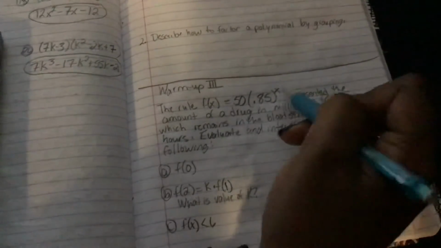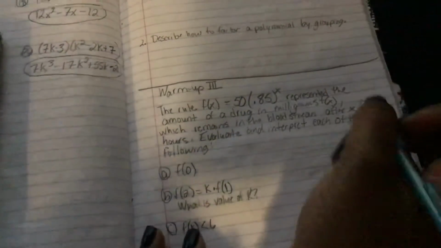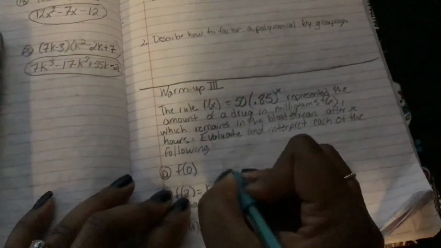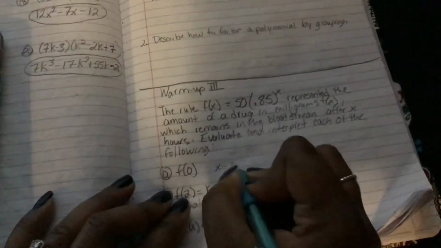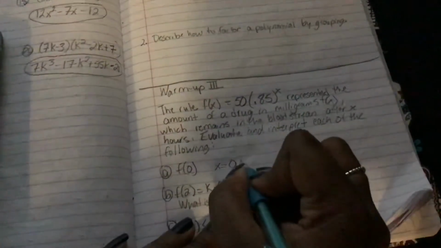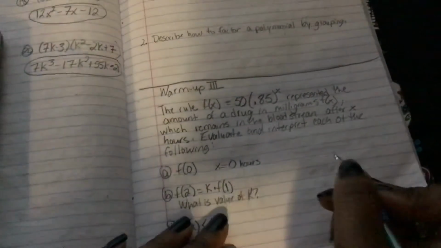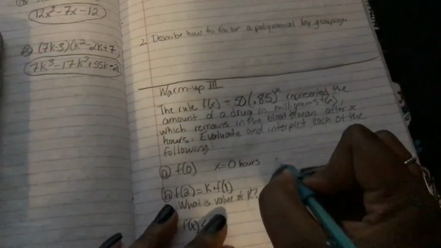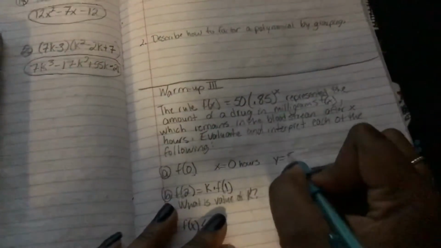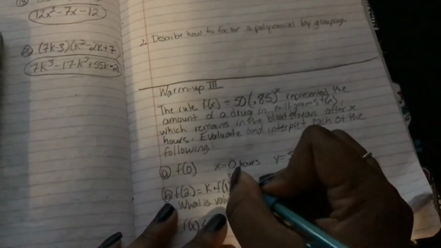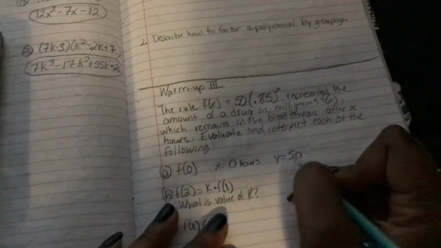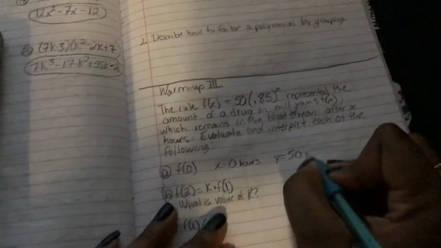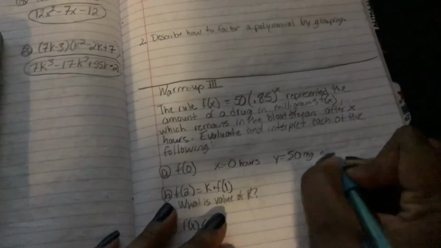So x represents the hours. Evaluate and interpret the following. This f of 0 means your x value is equal to 0, so this is going to be 0 hours. In 0 hours, what is y equal to? The starting amount, which is 50. So in 0 hours, there's a total of 50 milligrams of drugs. Okay?